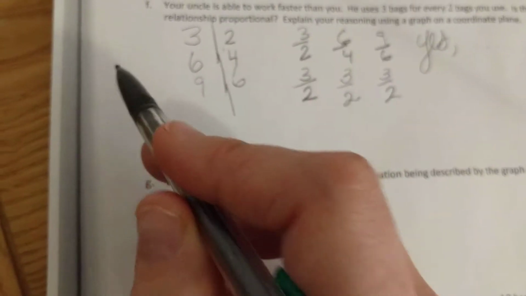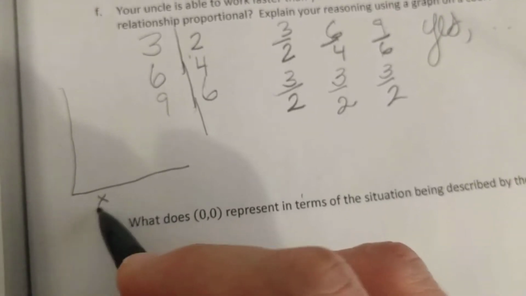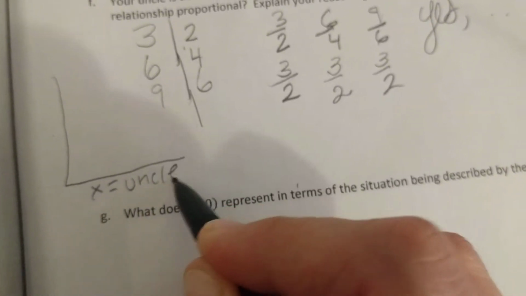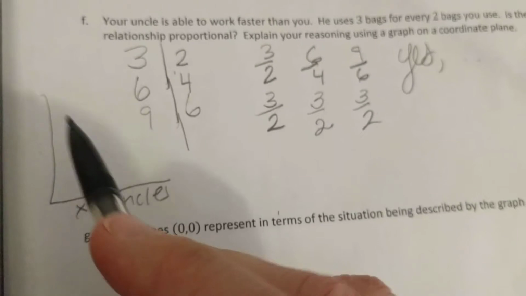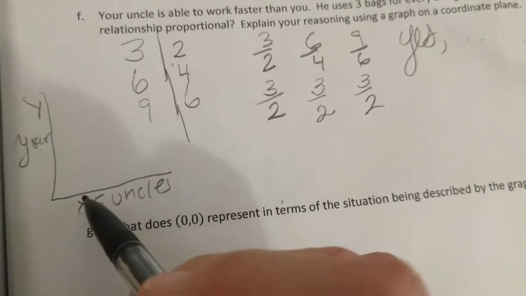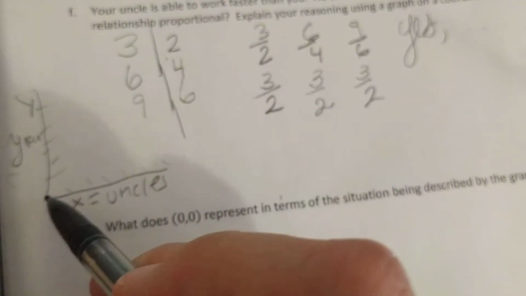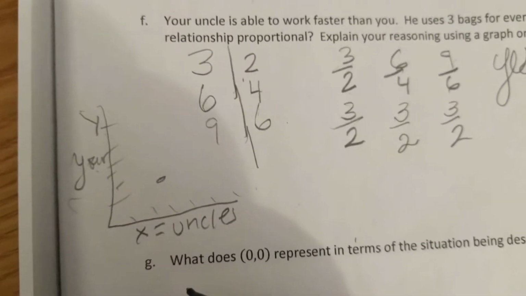Another way you can do this is by making a table. X represents your uncle's number of bags. Y would represent your number of bags. This would be easier to do if you had graph paper, and you can graph 3 to 2. I don't know why this is coming up blurry.